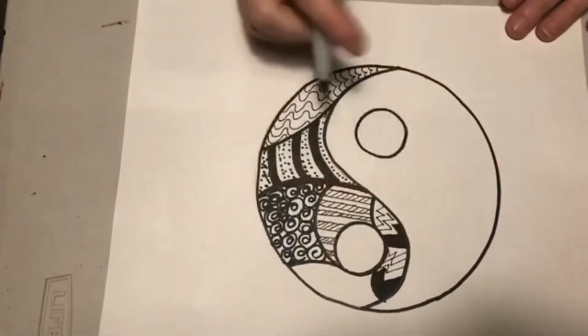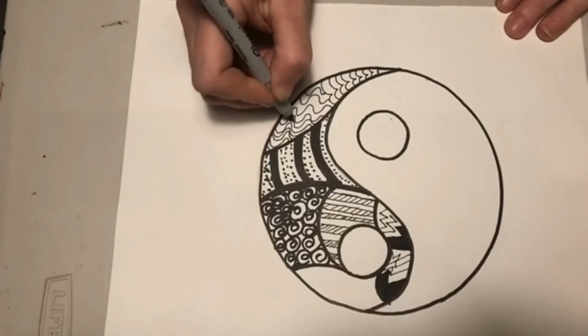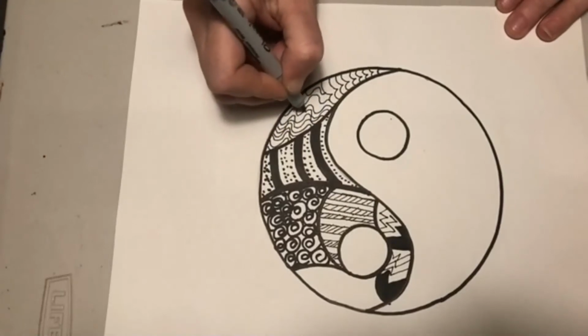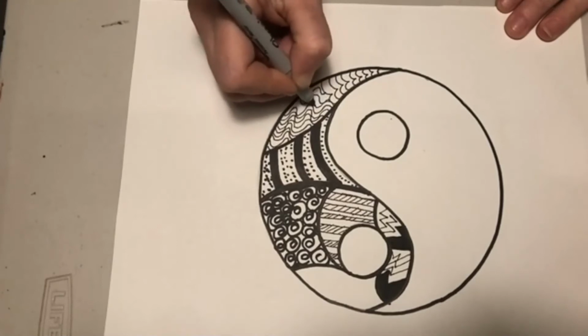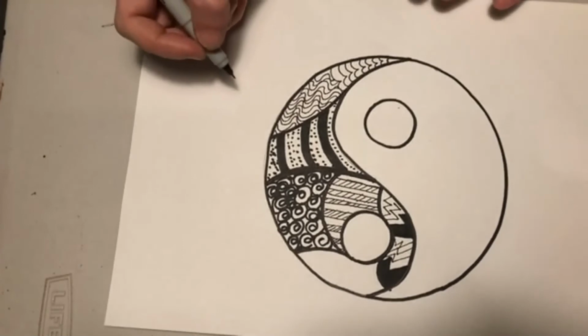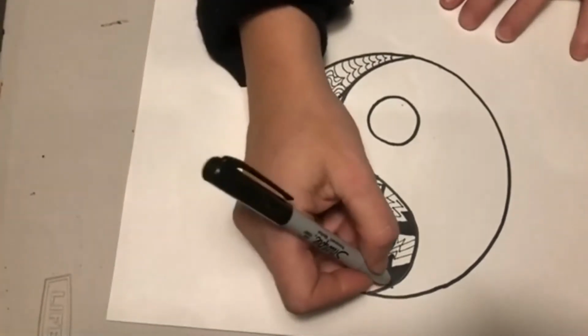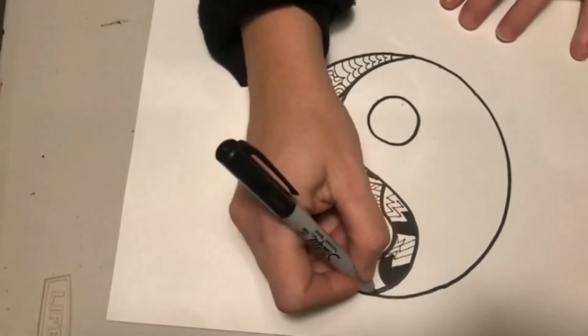But you can make these patterns really intricate and really detailed, right? You don't have to keep them even quite as simple as I'm doing. You saw some of the examples were a lot more detailed than this. Just remember, a pattern is a repetition of line, shape, or color. And so let's see, I have one more section to create.